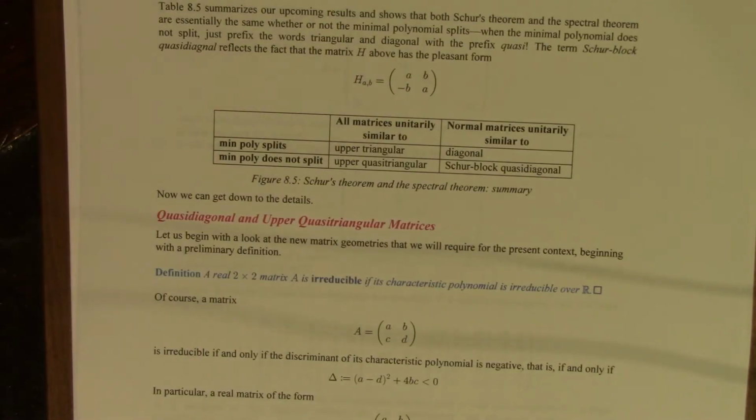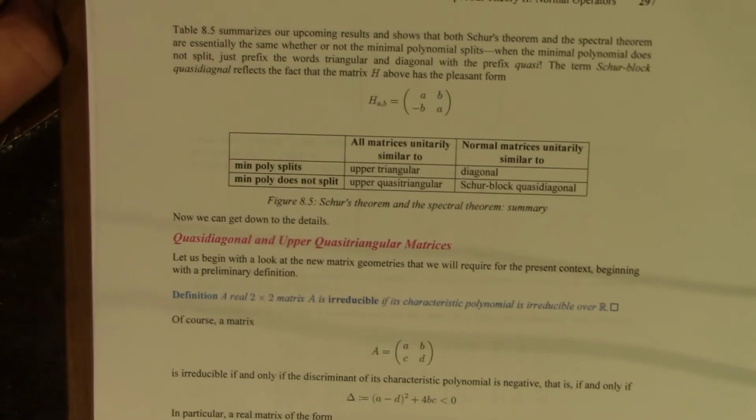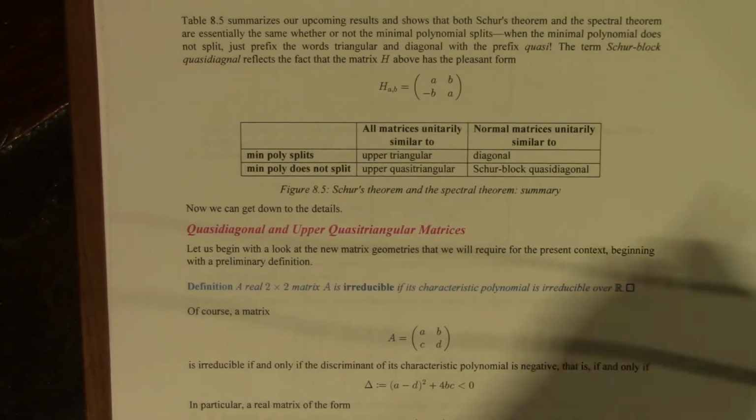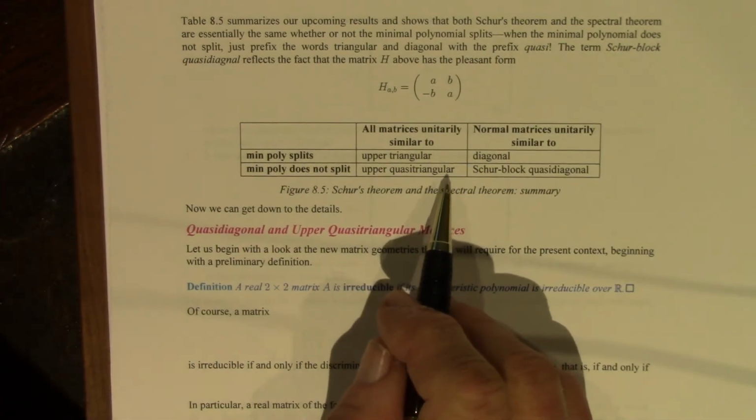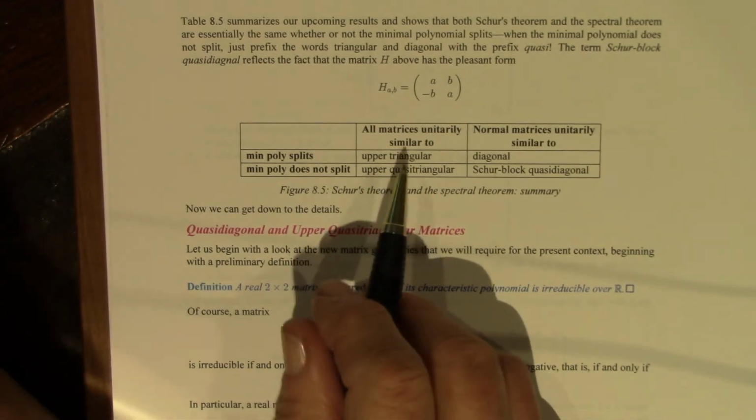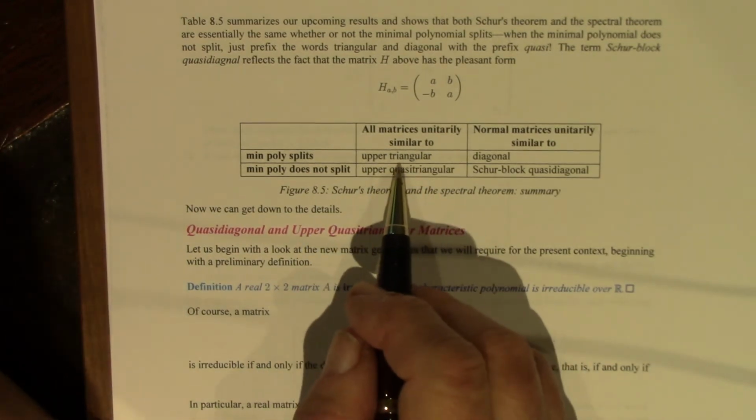The terminology gets a little awkward: upper quasi-triangular, quasi-diagonal, and sometimes it takes a little bit of time to adjust to that terminology. Even I find myself saying quasi-upper triangular instead of upper quasi-triangular on occasion. So if I do that, I apologize now. This table, which I'll show you again when we're done with this conversation, summarizes what's going on in both cases.